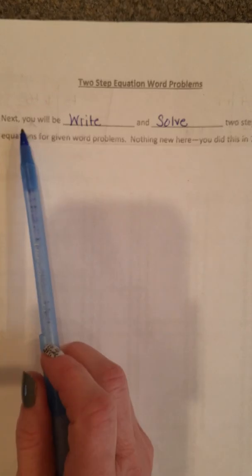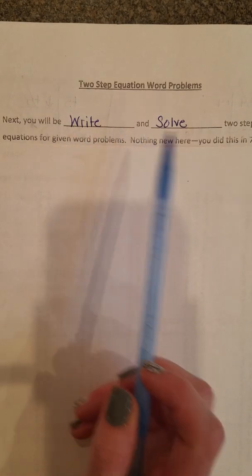Hi guys, we are going to do some more two-step equations, solving two-step equations, but this time it's going to be with word problems. And we're going to practice not only solving them, but we're going to be able to write and solve a two-step equation from a word problem. And you probably did some of this last year, possibly not a whole lot.